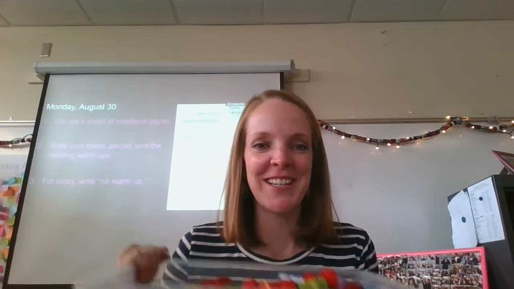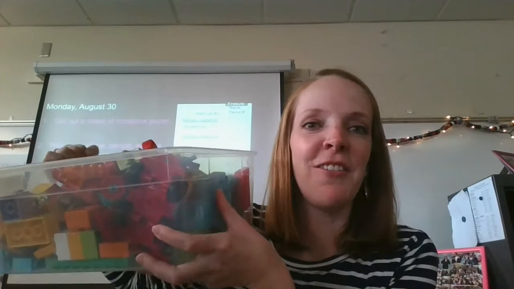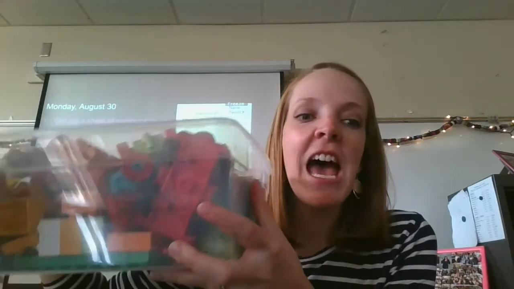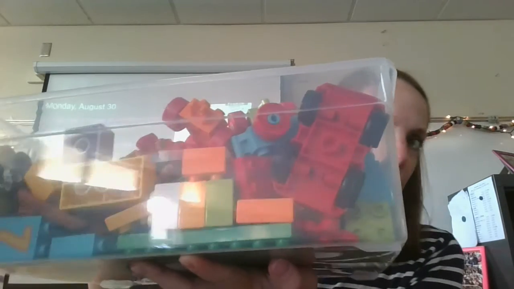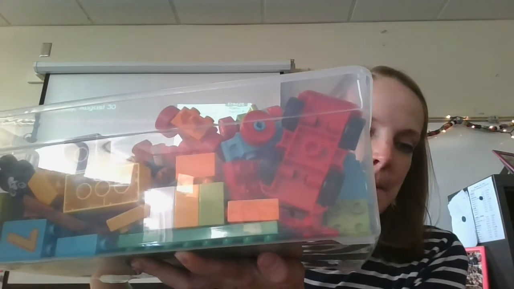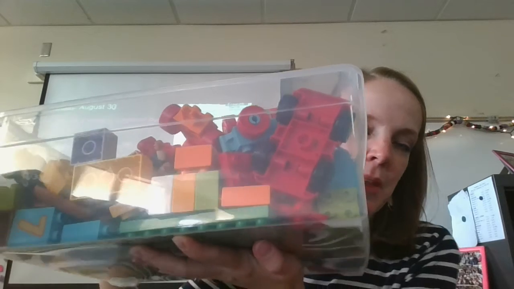So I have this box, and I don't want it to make too much noise, but I have this box of Duplos that I took from my children for the lesson today. And if I asked you to sort this, let me hold it up, how would you sort it? Okay, you're probably thinking things like color.